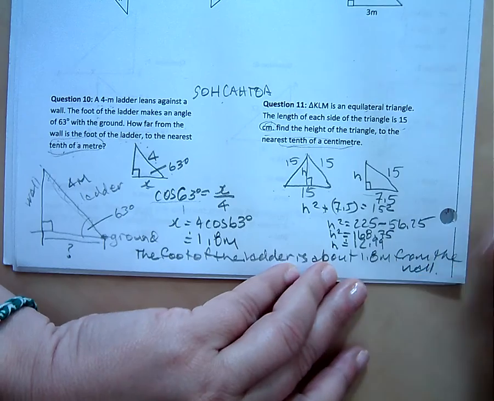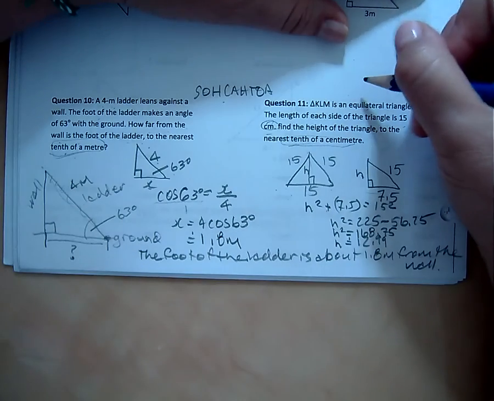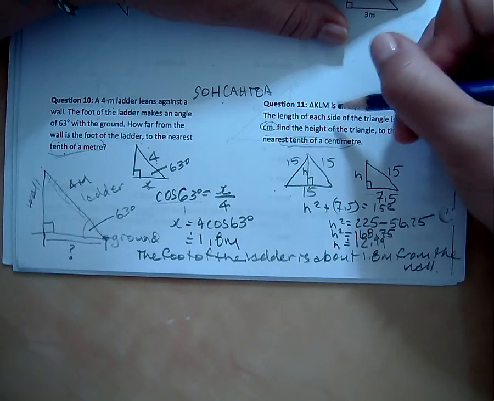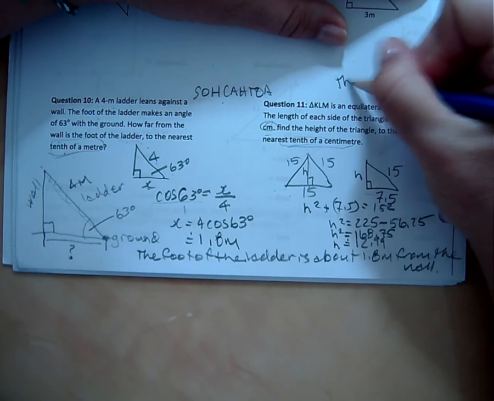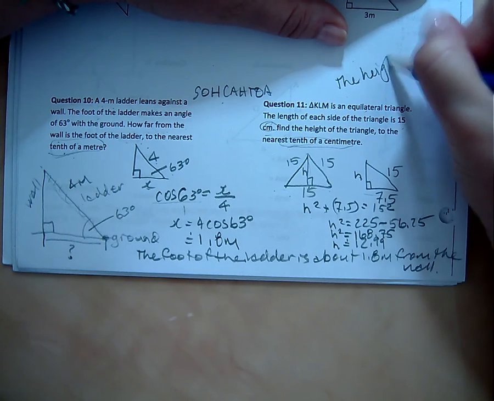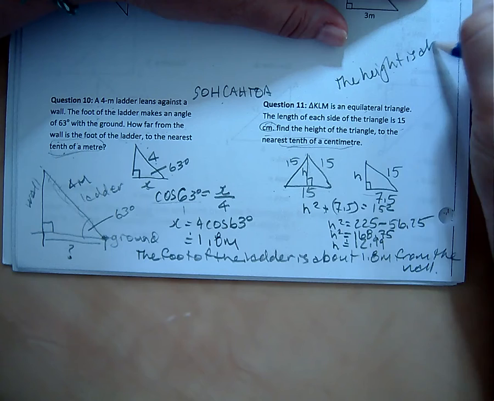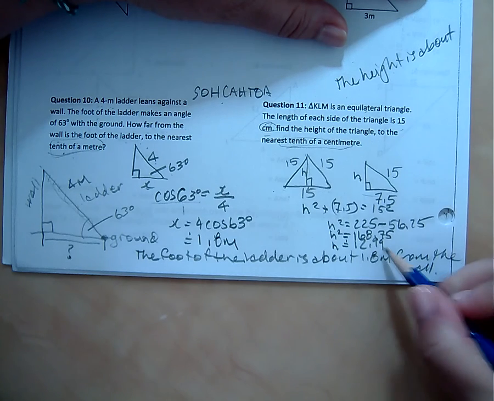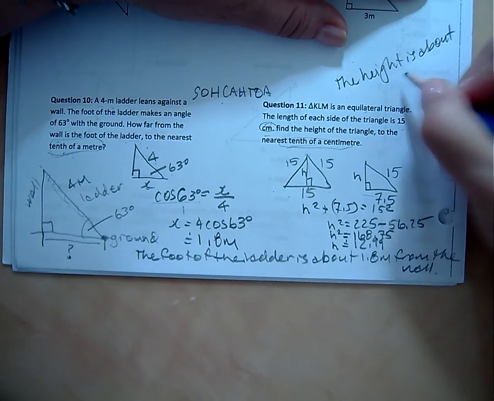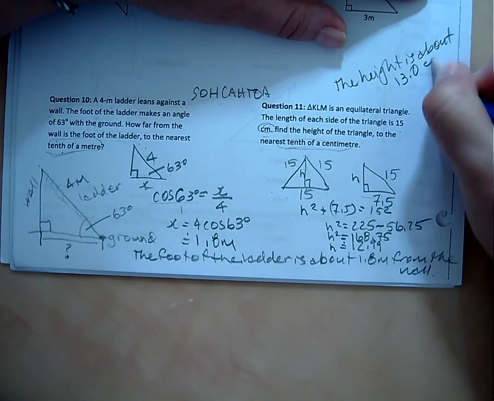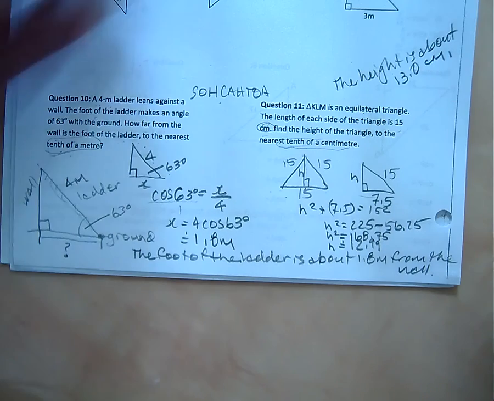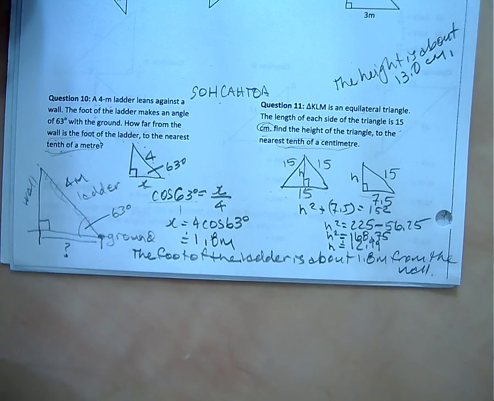So we're going to do our little sentence up here because we're running out of space. So find the height of the triangle. So the height is about, and when we round this off to 1 decimal place, that's 13.0. And don't forget your units. Okay, there are some word problems for you.